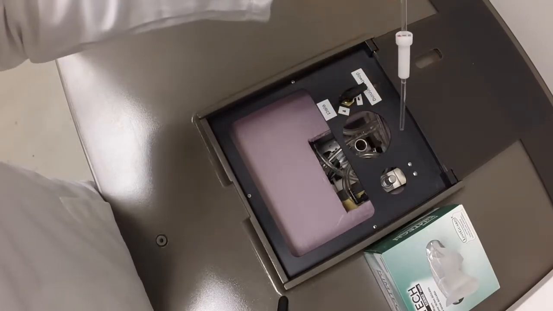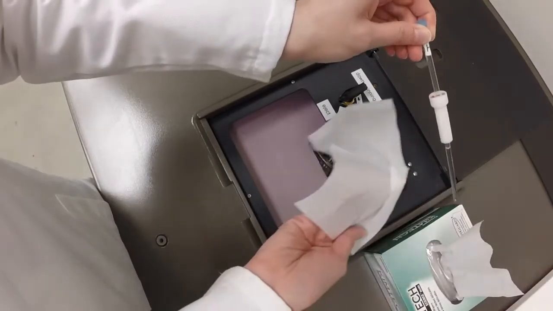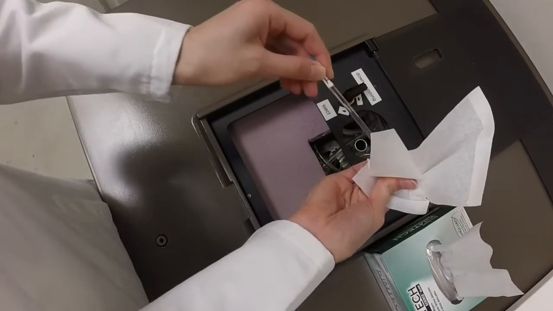Now notice a Teflon spinner is on the sample. We will use a Kim wipe to remove it from the current sample and set that aside.